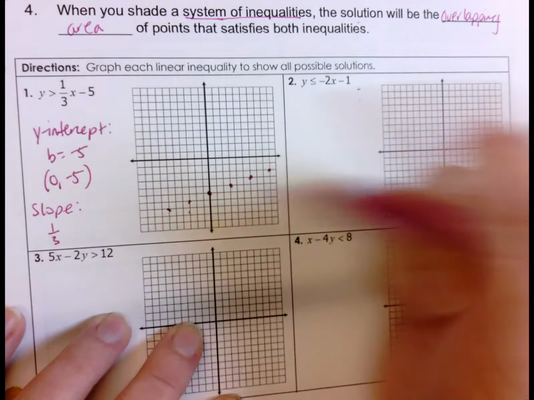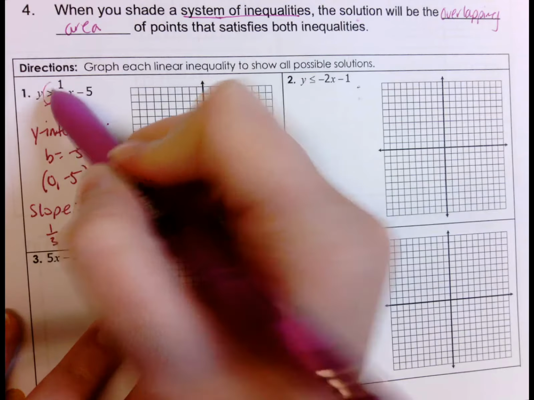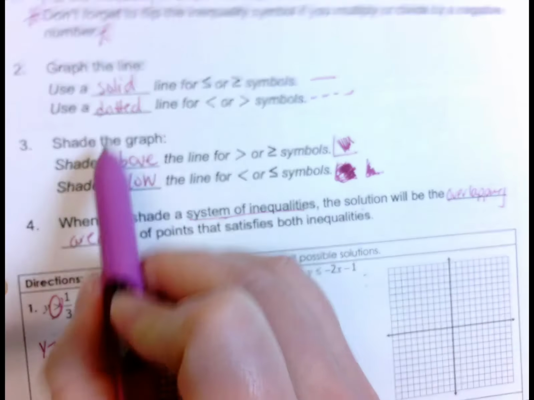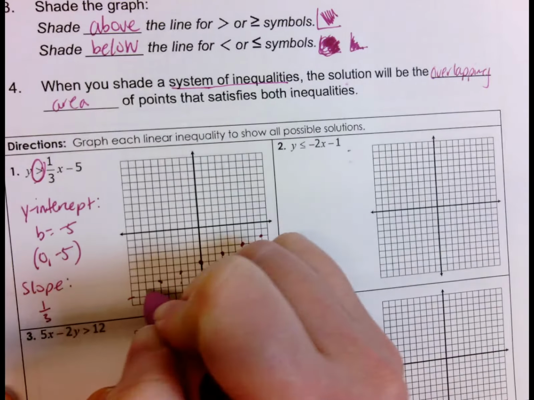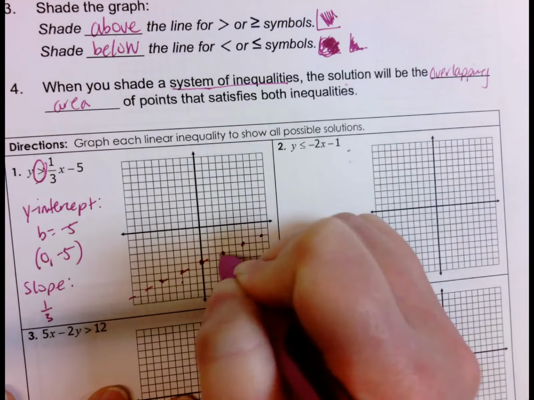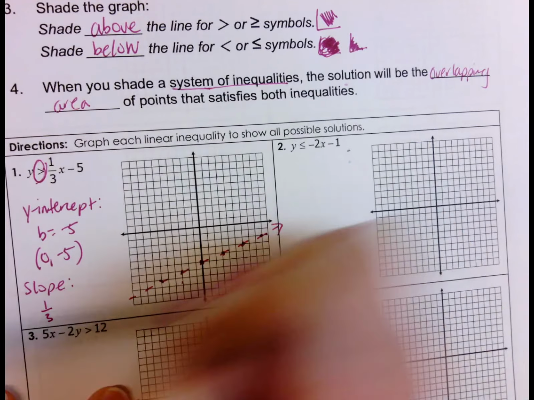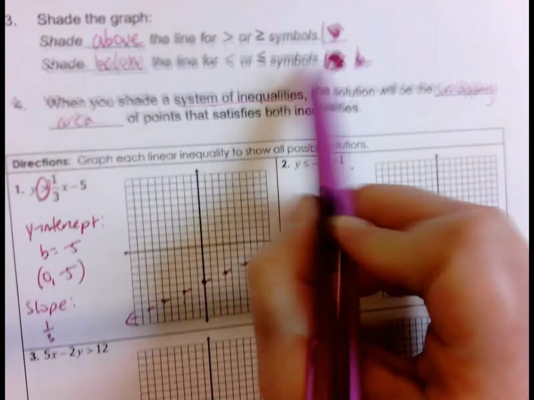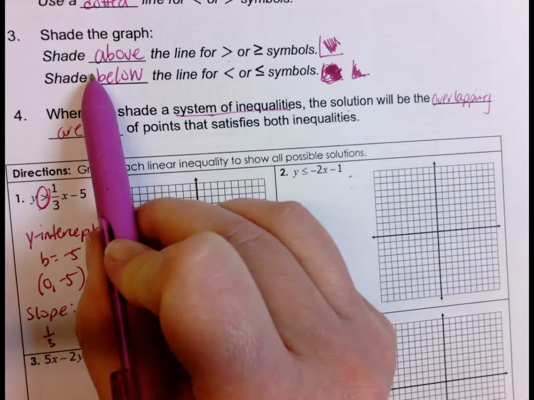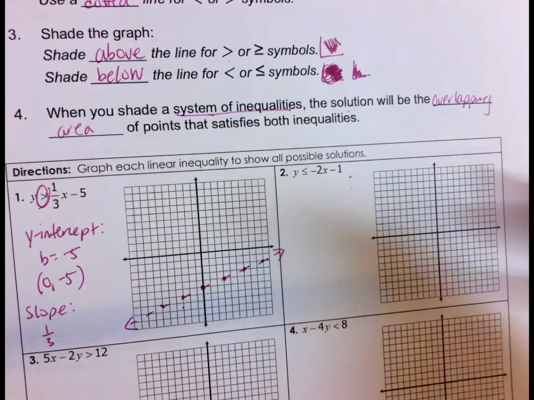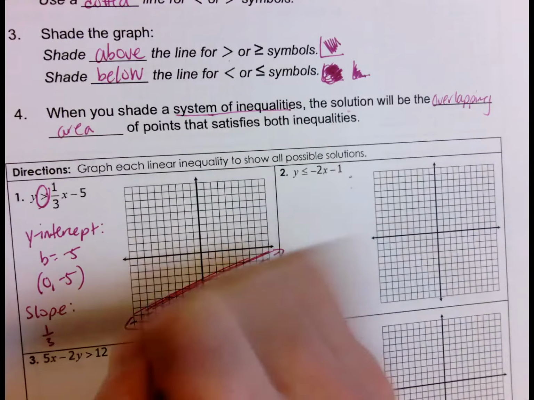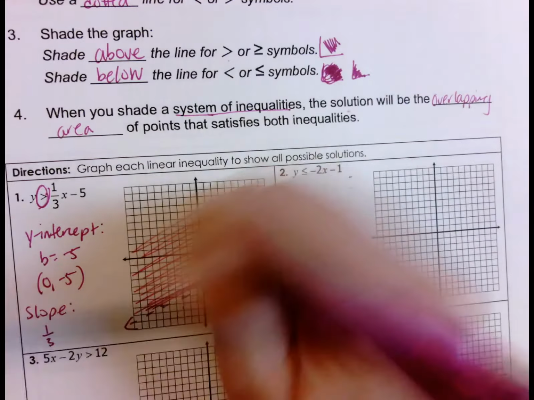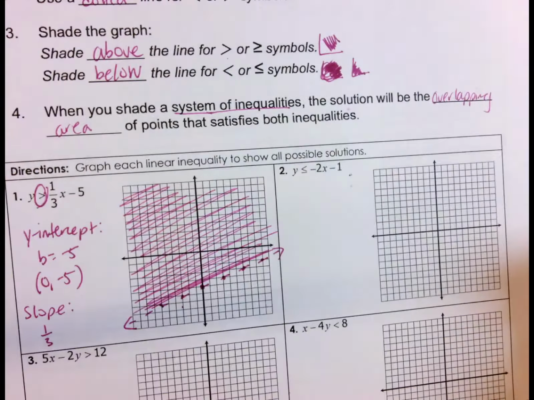Now, notice that our symbol here does not have an equal to, so we're going to be using a dotted line. So when we connect these, I'm going to connect using a dashed line here. And it's greater than, and so since it is greater than, we're going to shade above that line. What I'm going to do is just lightly with a pencil, when you do yours, shade above that line.